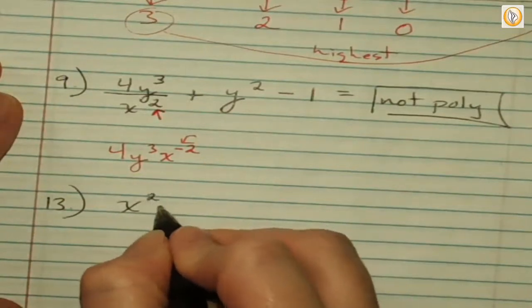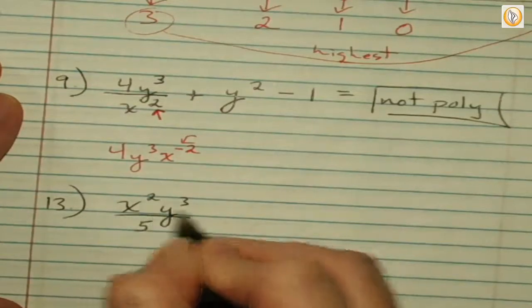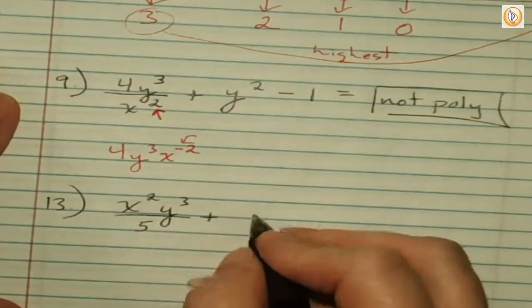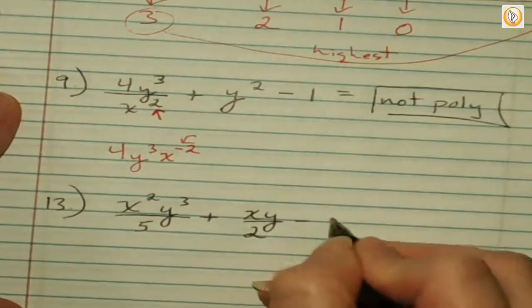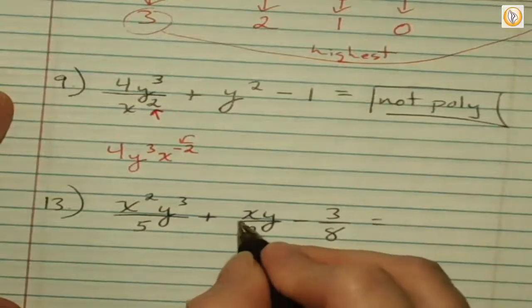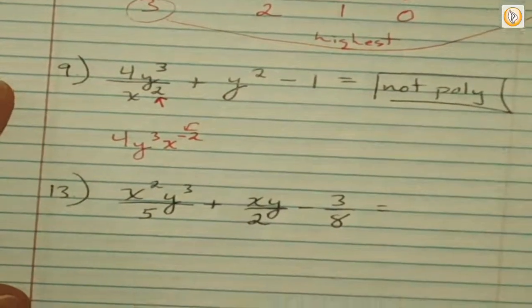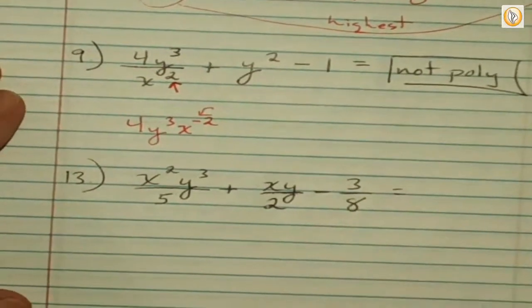X squared y cubed over 5. Sophia, you're my victim. Plus xy over 2 minus 3 over 8. Sophia, can you handle this?